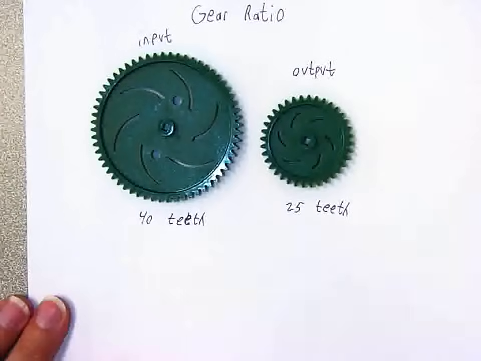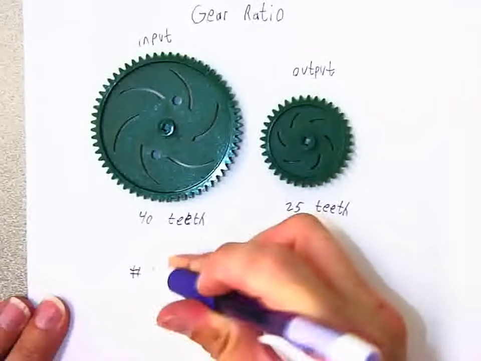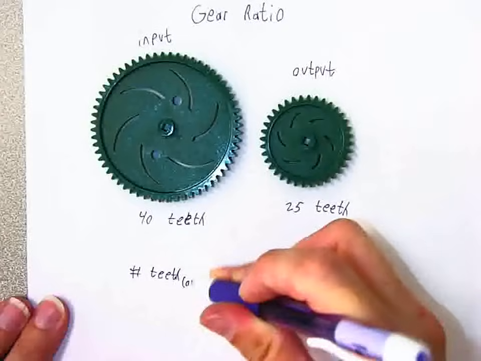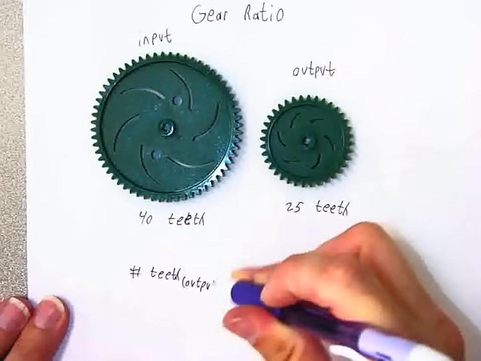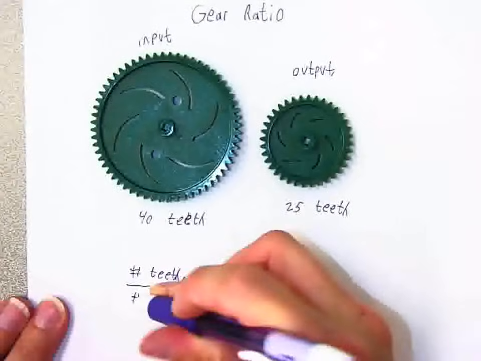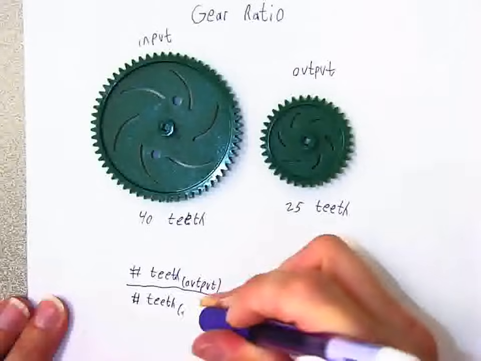Alright, so when we're calculating gear ratio using the amount of teeth that each gear has, we need to remember that the formula we're going to be using is the number of teeth of our output gear in the numerator, and then in the denominator we're going to have the number of teeth of our input gear.